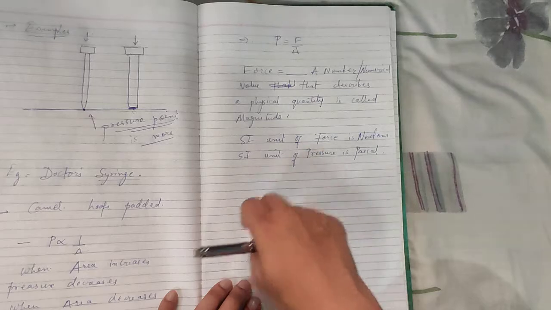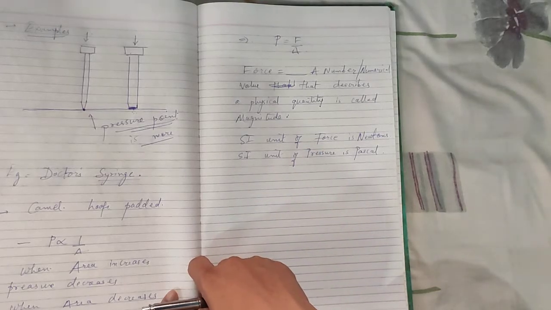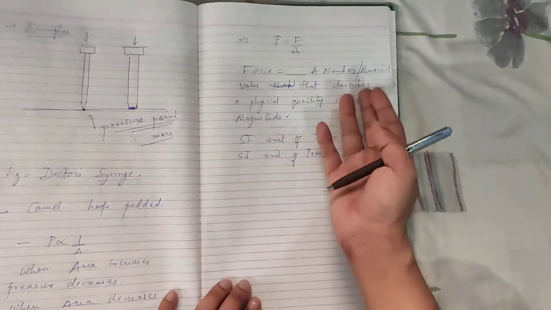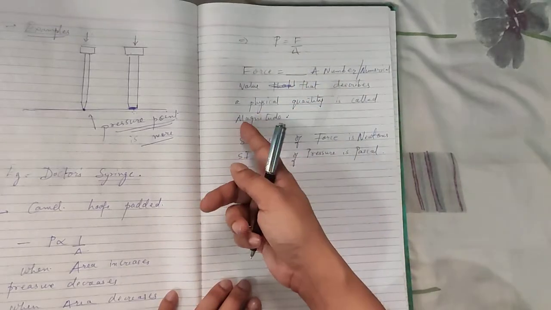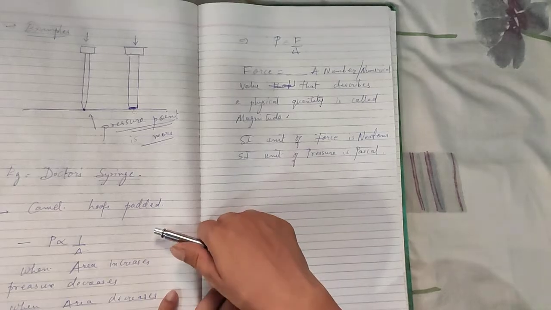So this is how you describe a number. A number is not actually called a number or numerical value, it is called magnitude. I hope it is understood.